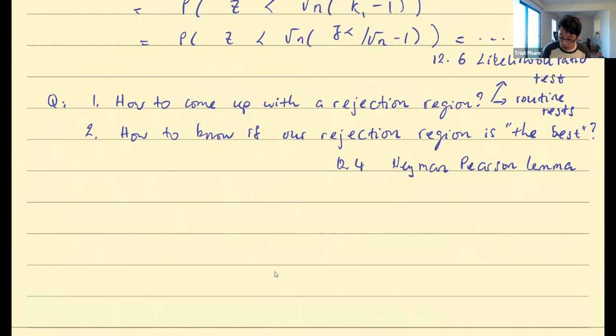So the Neyman-Pearson lemma tells us when we can know that a critical region that we come up with is the best structure there can be. All right. So these are the two questions, the plan that we will be doing for the next couple lectures or so. Any question on this?